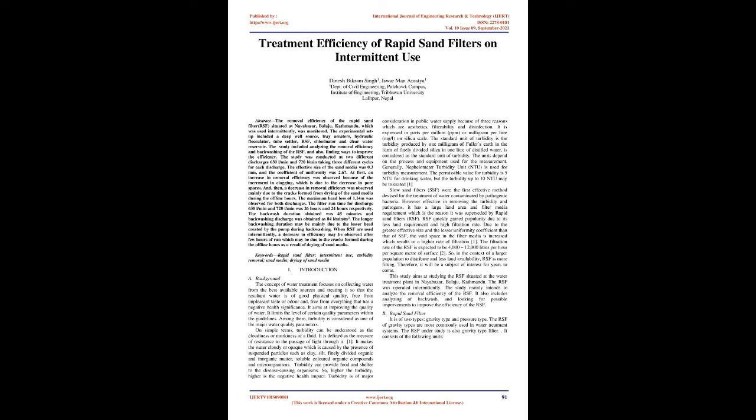efficiency. The study was conducted at two different discharges, 630 L/min and 720 L/min, taking 3 different cycles for each discharge. The effective size of the sand media was 0.3 mm, and the coefficient of uniformity was 2.67.